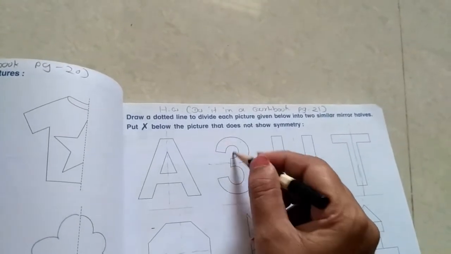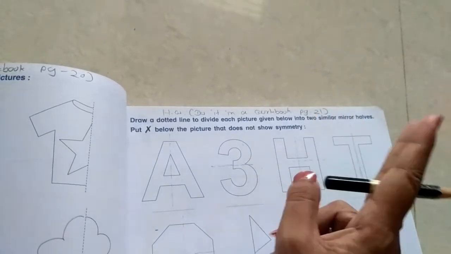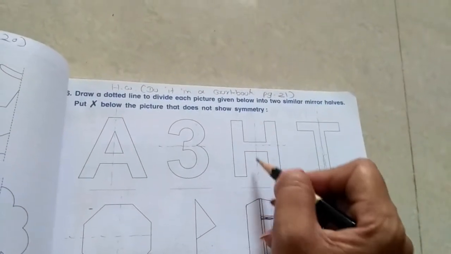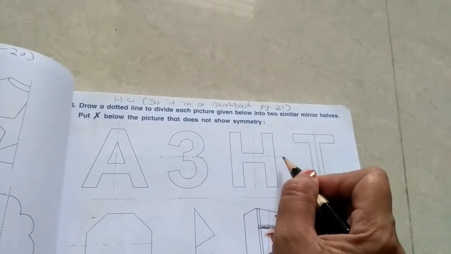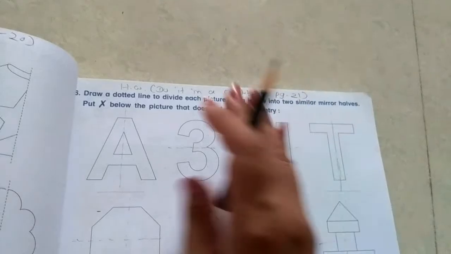If you draw the vertical dotted line, then you will not get the mirror halves. Same way for letter H, you can draw the vertical as well as the horizontal dotted line. Then you will get the mirror halves.